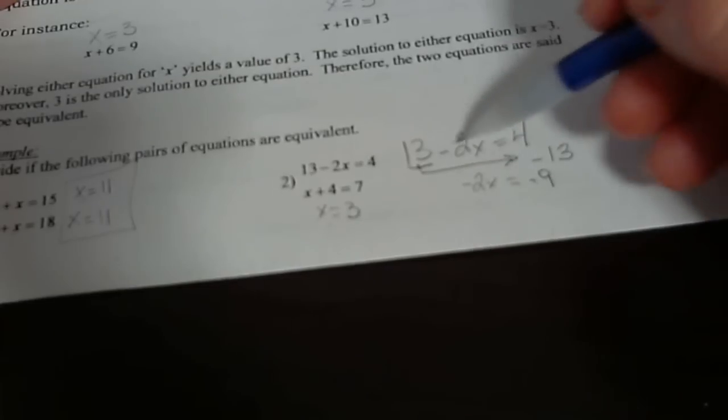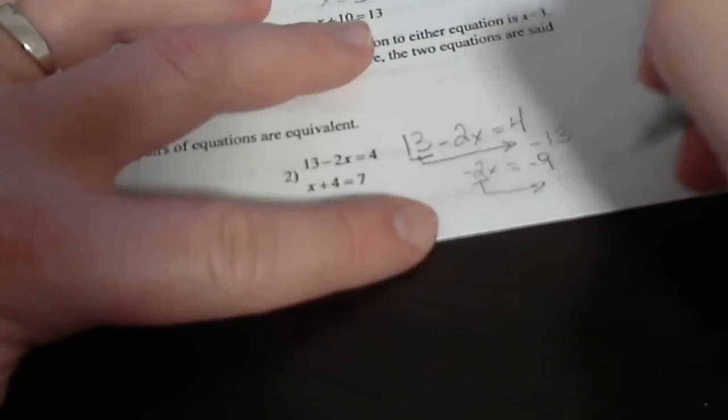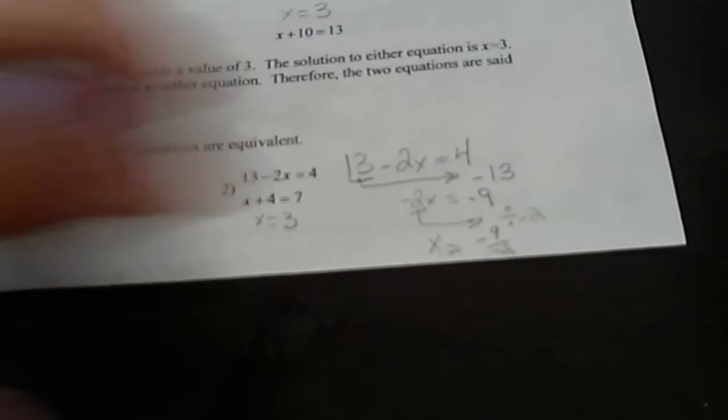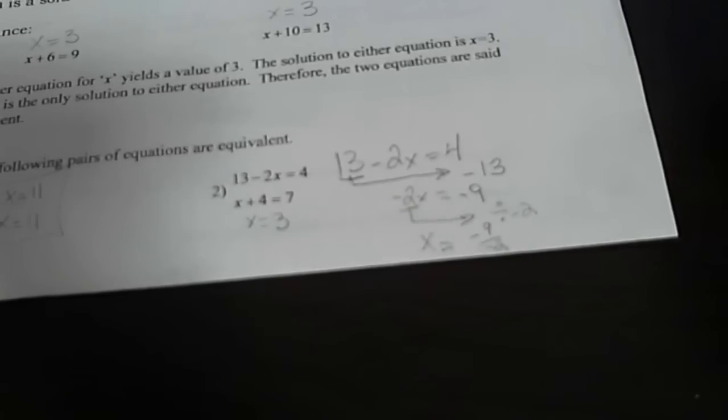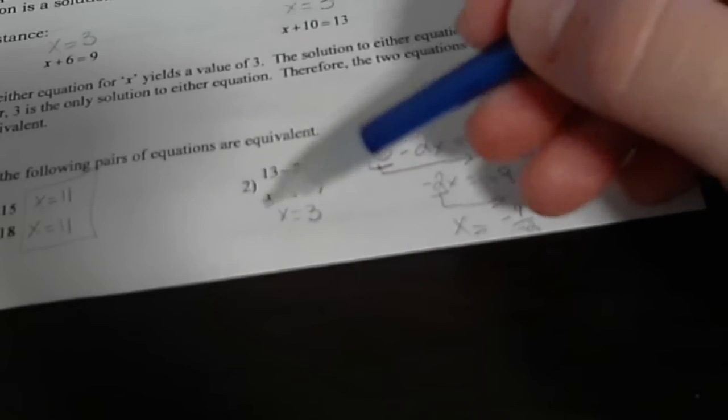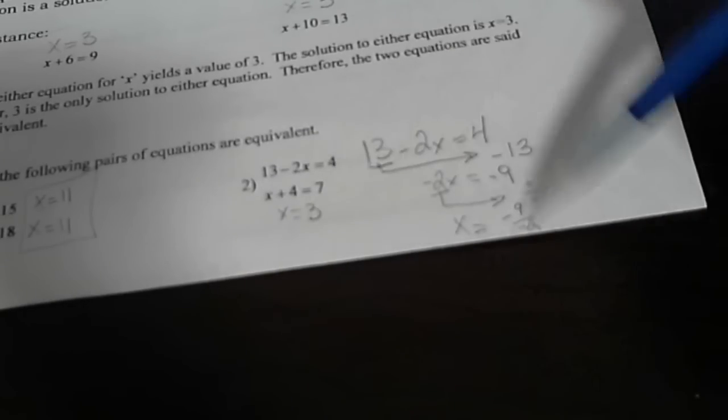The only thing that's left on this side of the equation now is negative 2x. So I would have to divide by this negative 2 to get the x by itself. So divide by negative 2. And we find out that x on this side is the weird fraction of negative 9/2. Well, whenever we look at the bottom equation here, something plus 4 equals 7, we really don't even have to do any rearranging to figure out that x has to be 3 here. 3 isn't the same thing as negative 9 over negative 2, which is just regular 9/2. So these two are not equivalent equations because they don't have the same solutions. Let's move on.